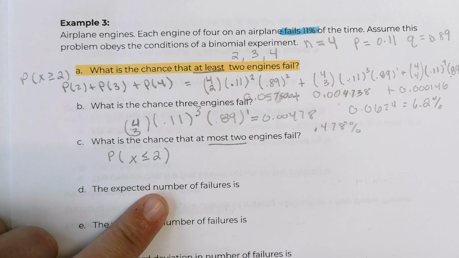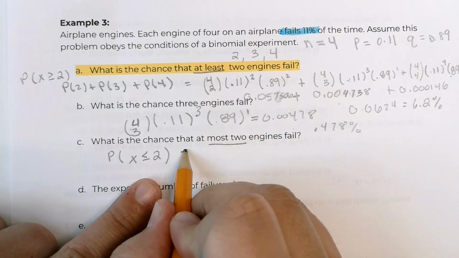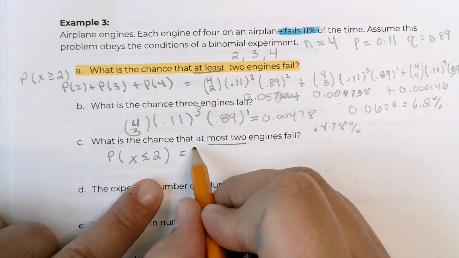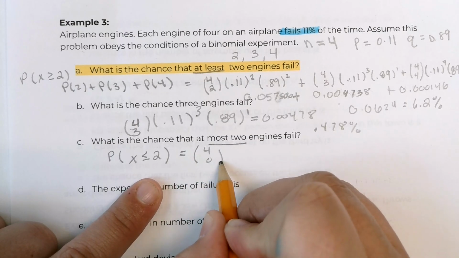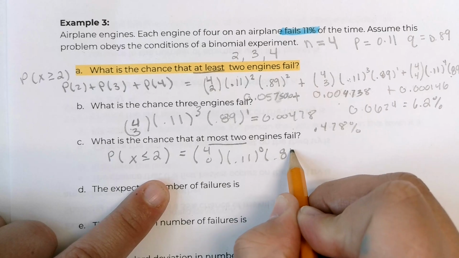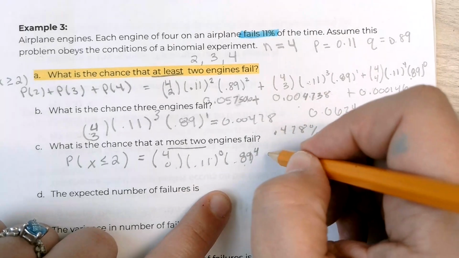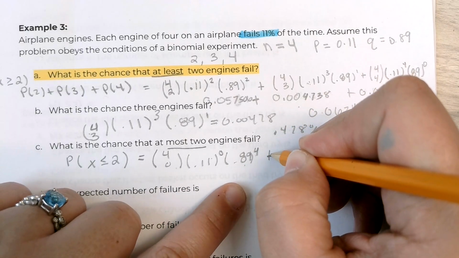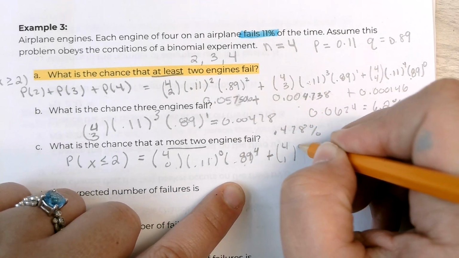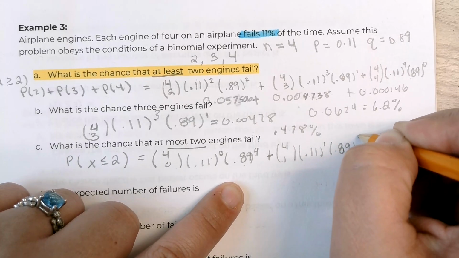For this one, you can, because we've already, well, actually we can't. So what we're going to do is find the probability of 0 failing. Okay, so that's using the formula. That means 4 do not fail and 0 fail, and it's a 4 choose 0. And the probability that 1 fails, so 4 choose 1, 1 failing, and 3 not failing.